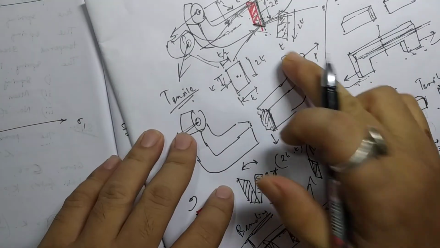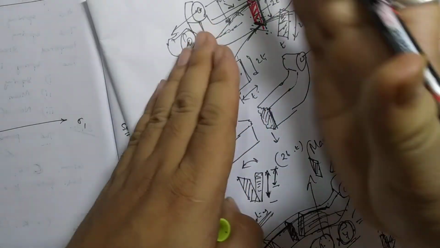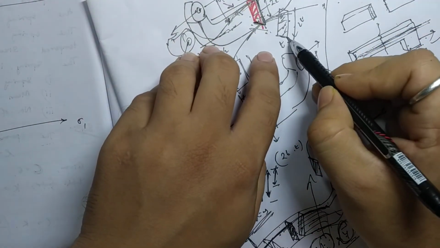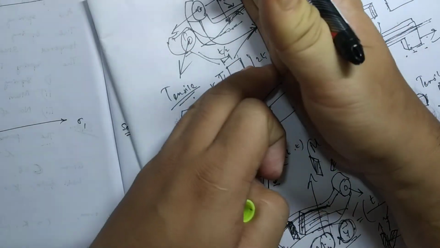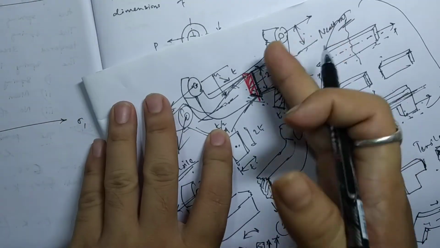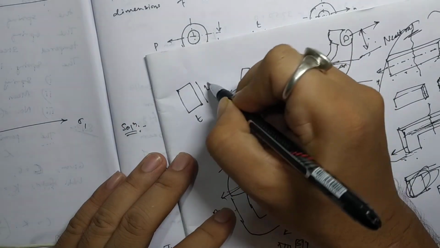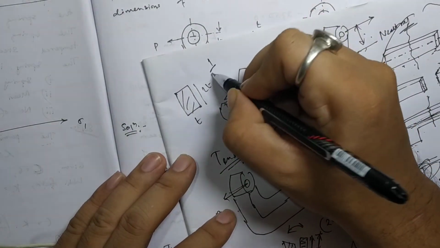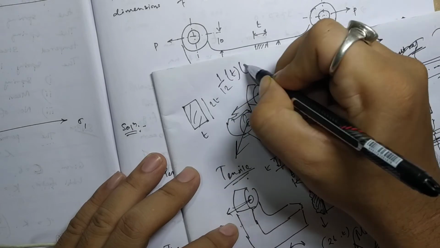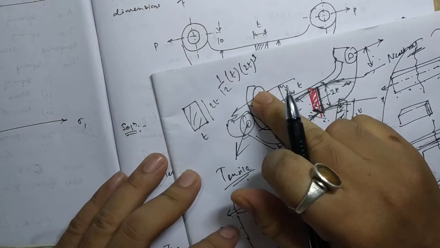Here you see, look at this. This area was, I mean, T has not changed. Only the orientation has changed along twice T, like this. So here it is T, and this is twice T. So this will be 1/12 T into twice T cube, right?